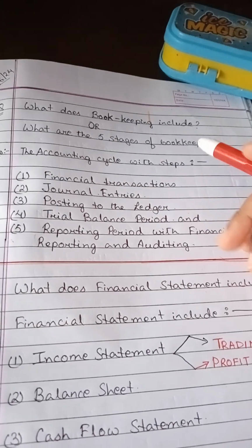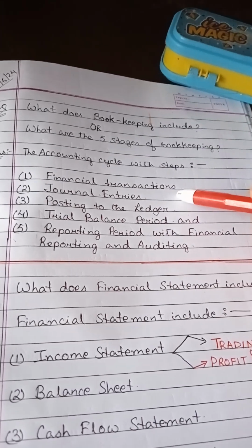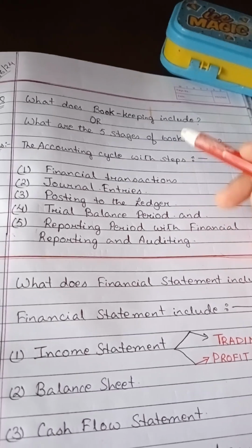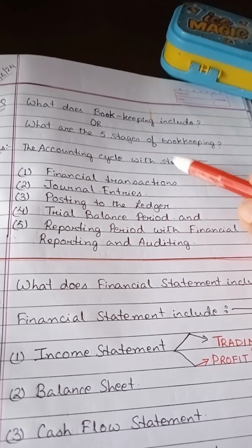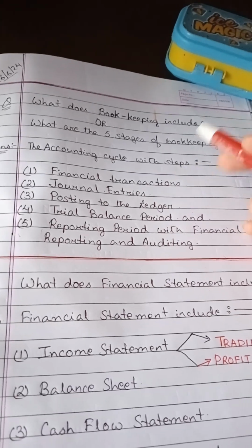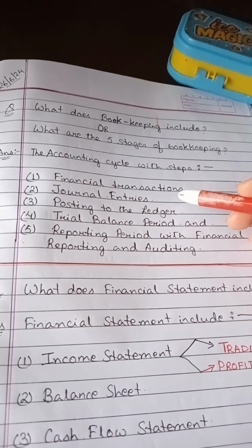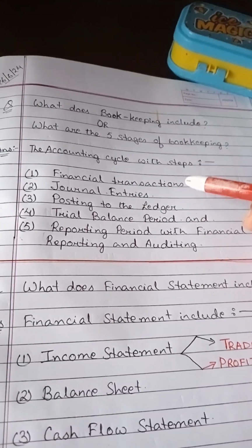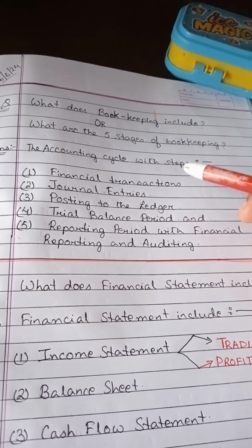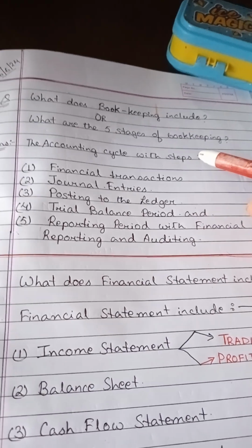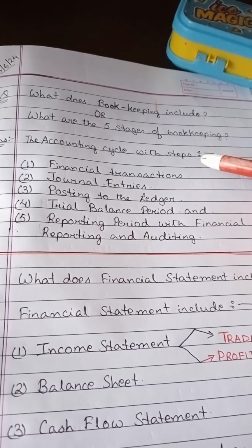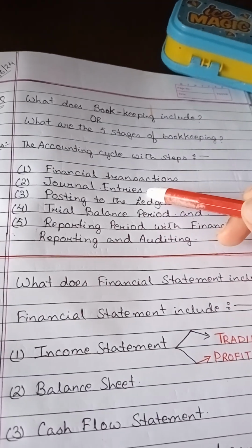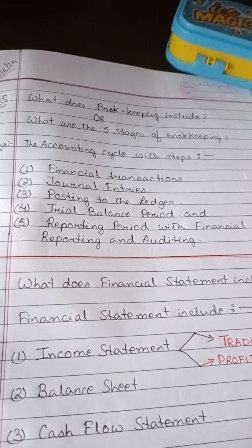Now these financial transactions are not very easy to keep in mind the whole year round. If a business is opened up on 1st of April with the introduction of a certain amount of capital, that transaction or record has to be maintained. Maintained in what? In the book of journal, by passing journal entries.